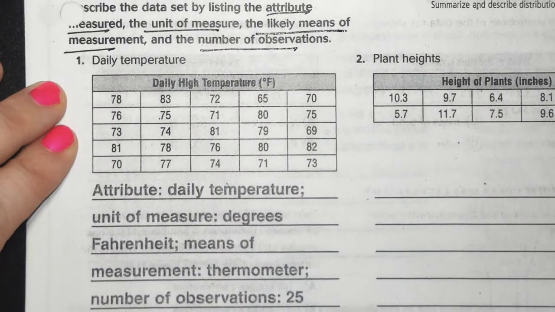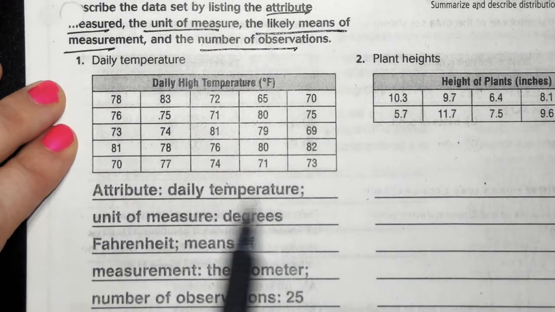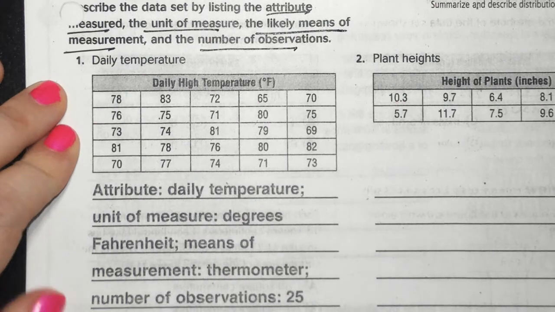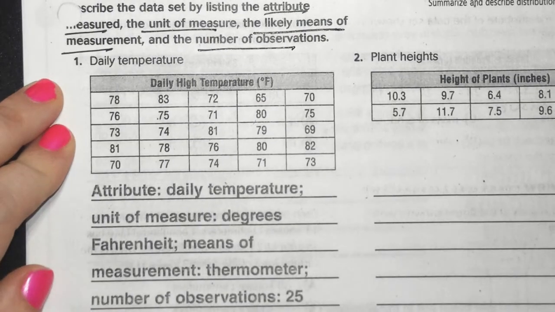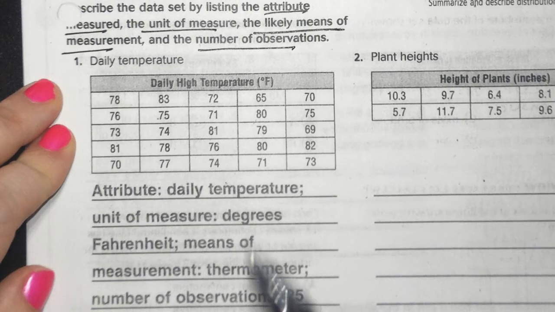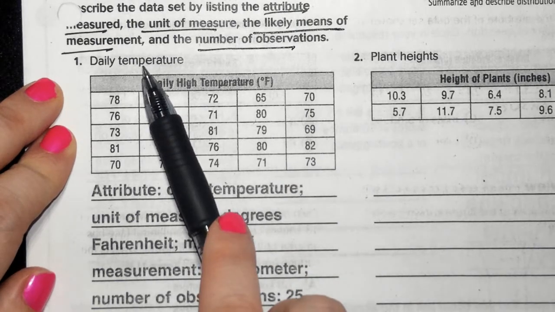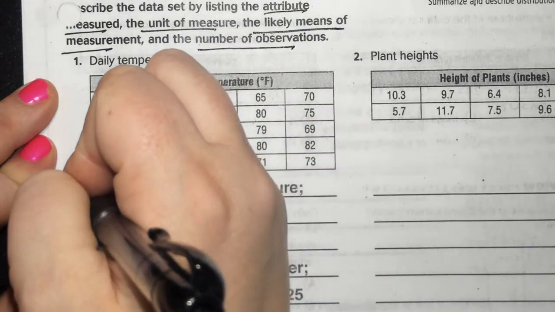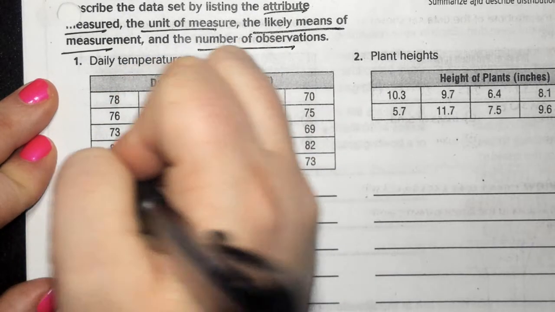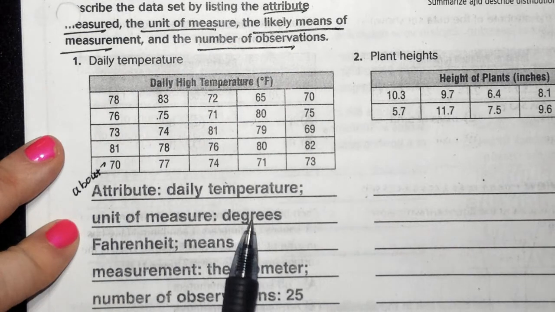So looking at this example, the attribute, it says the daily temperature. Why would the attribute measured here be the daily temperature? Jessica? Isn't that what this whole thing is about? This whole thing is about the daily temperature. Remember, the attribute is what it's about, okay? Unit of measure, it says, is degrees Fahrenheit.